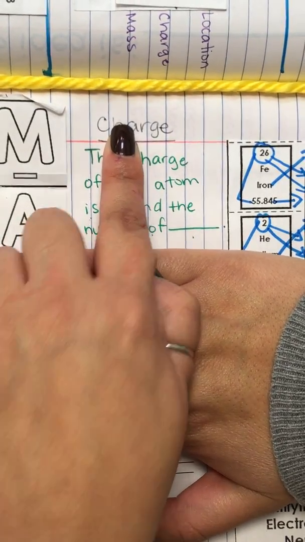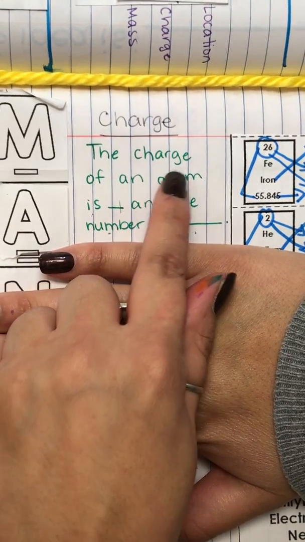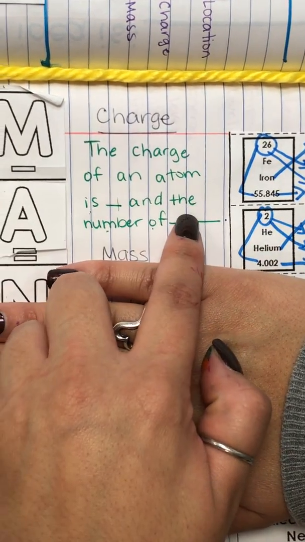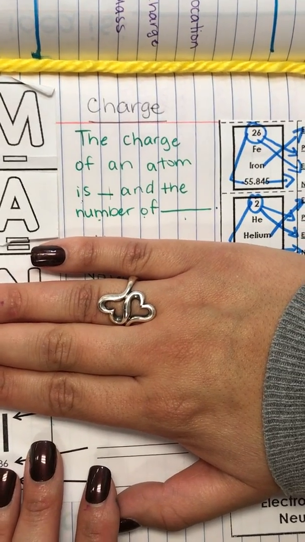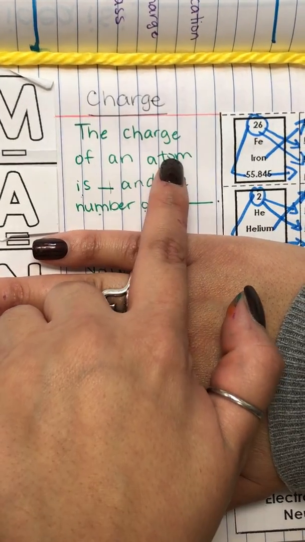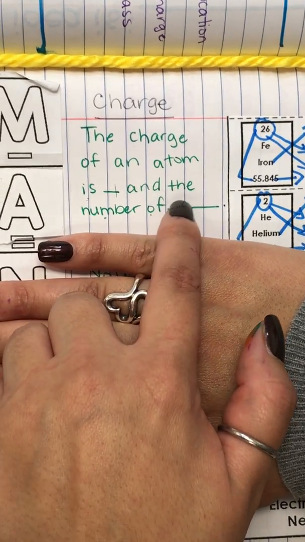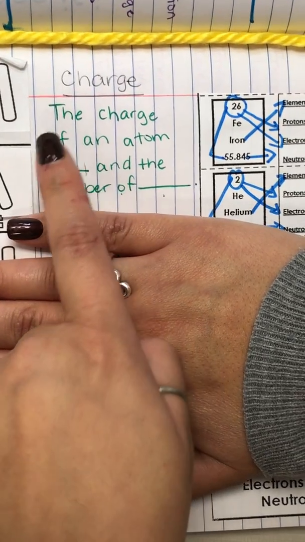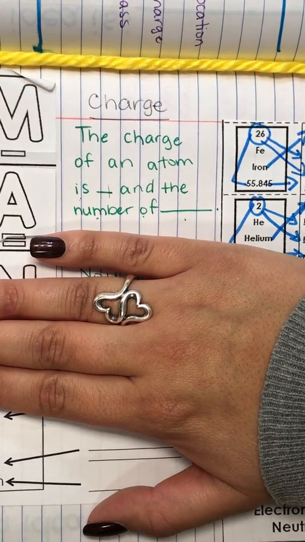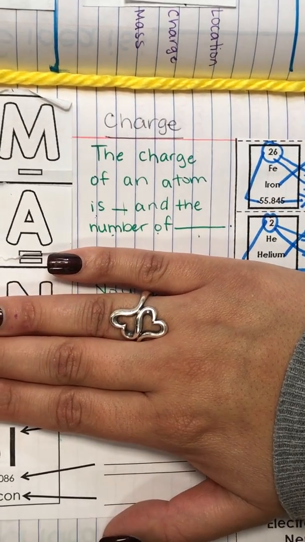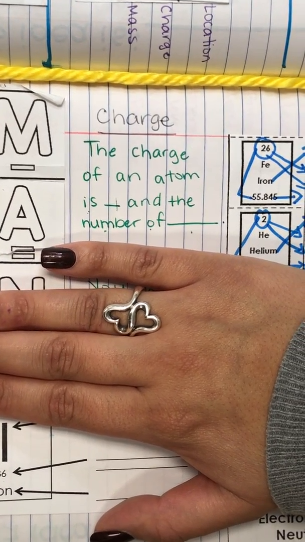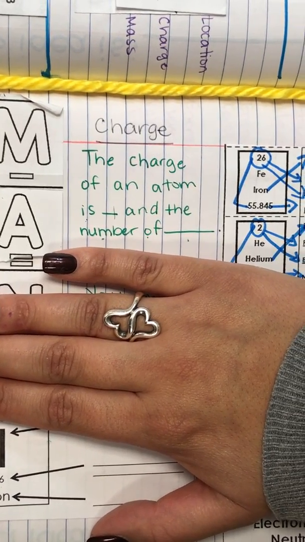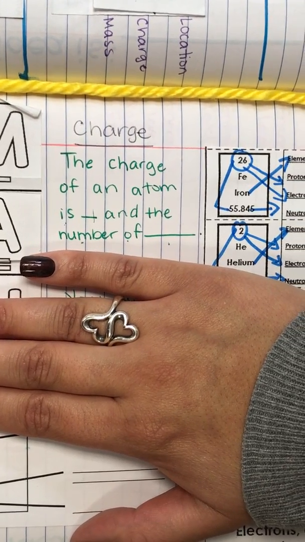The charge of an atom is blank and the number of blank. So inside your nucleus you have your protons and your neutrons. Which one's going to have the charge? What's the charge of a proton? Positive. A charge of a neutron is? No charge, so it's neutral.